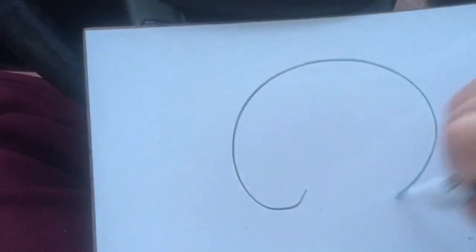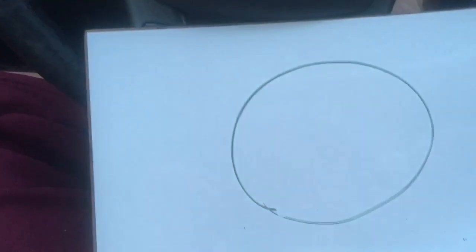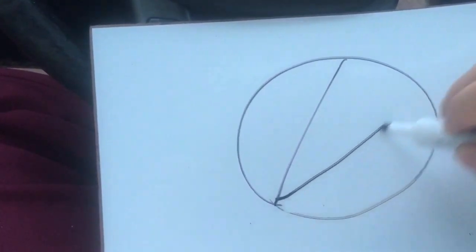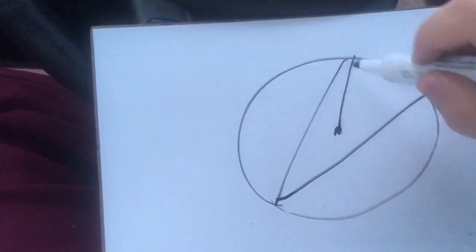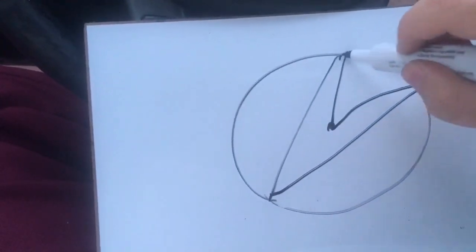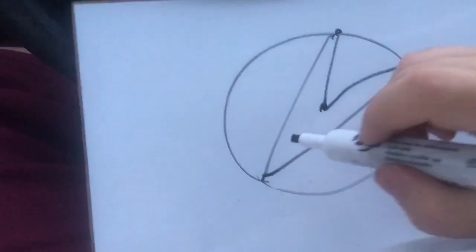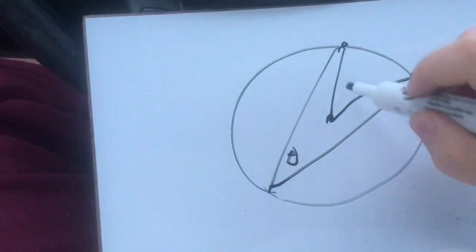Let's say in the circle we have an inscribed angle, and we have a central angle like this, subtending the same arc as this inscribed angle. This is theta, and this is alpha.